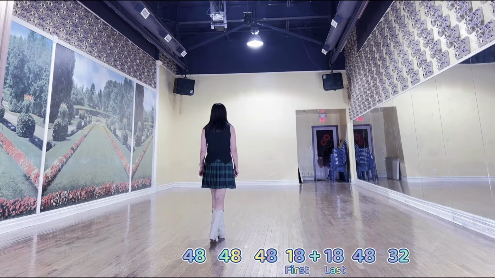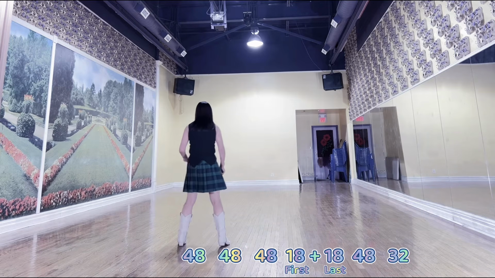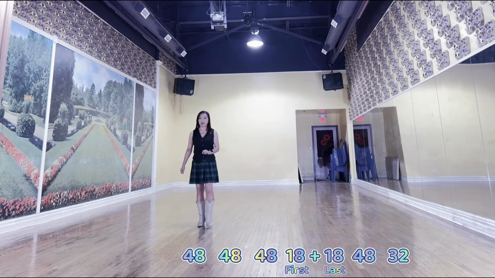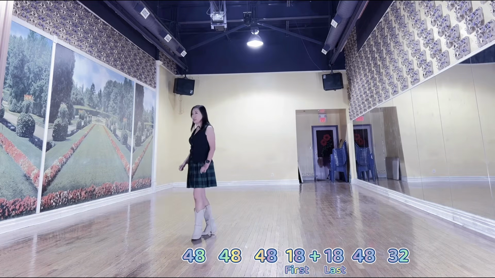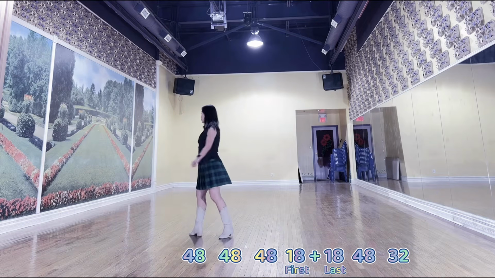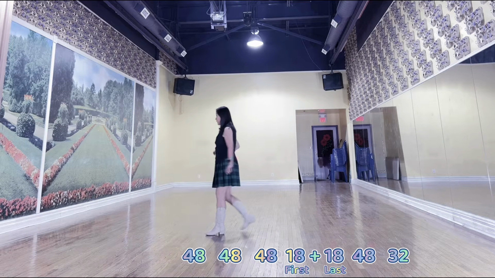Whole dance count. 1, 2, 3 and 4 and 5 and 6 and 7 and 8 and 1, 2, 3 and 4, 5, 6, 7, 8. 1, 2, 3 and 4, 5 and 6, 7 and 8.